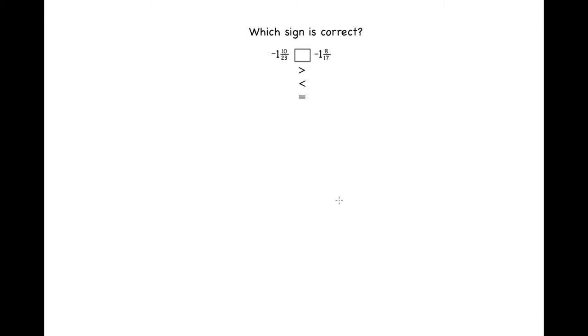So we have -1 and 10/23 and -1 and 8/17. Some crazy mixed numbers. Yeah, it's a lot of mixed numbers. Which sign is correct? So the first difficult part is establishing which one is greater than, less than.